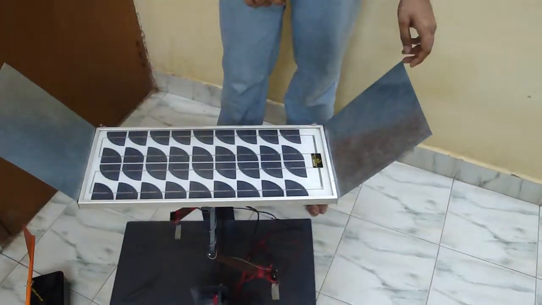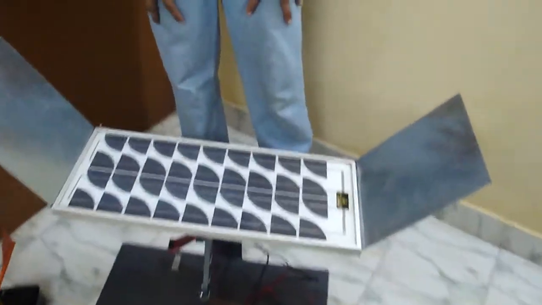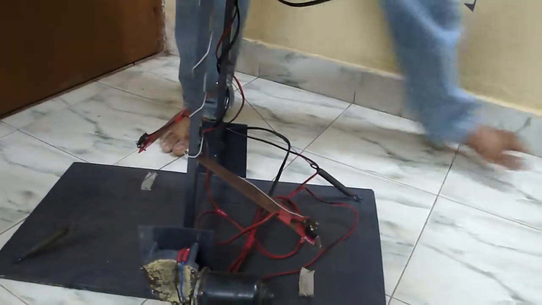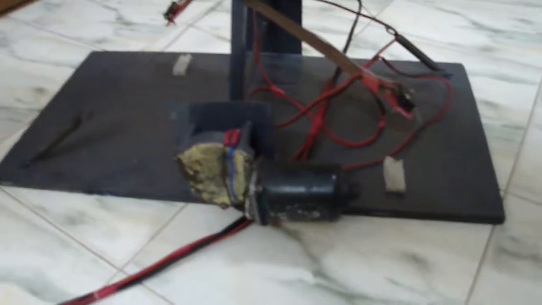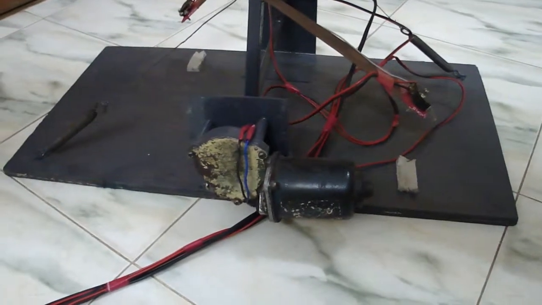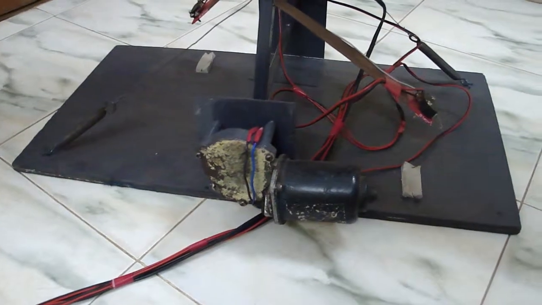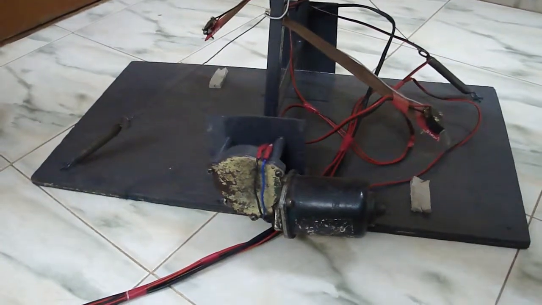Talking about the second parameter in the solar panel, we have also given the concept of tracking here. Tracking is a pretty old phenomenon, but what we have done is just to add to it and improve the efficiency. Here we are using a 12-volt 2-amp DC motor. It is nothing but a wiper motor that we use in cars. That is what is installed here, and it can be controlled by means of a keyboard or a keypad.